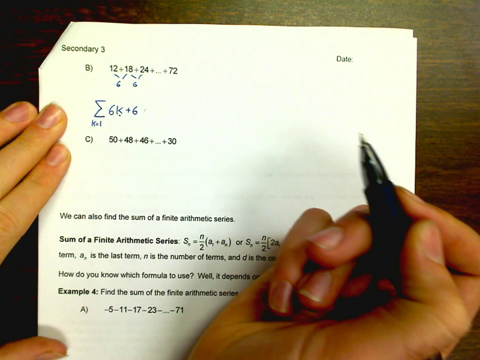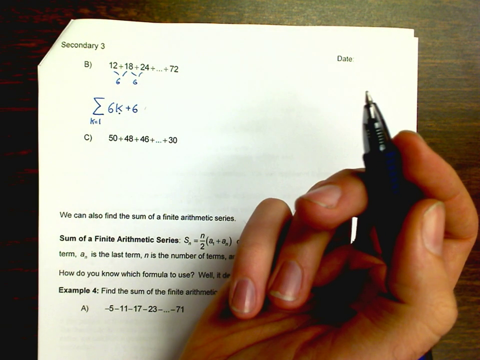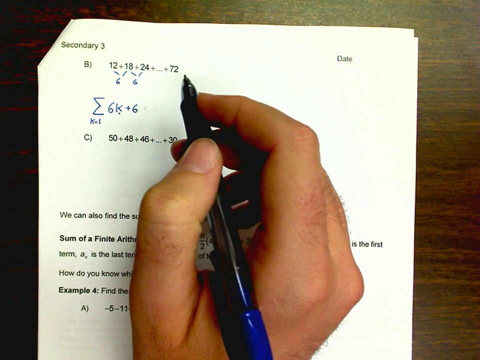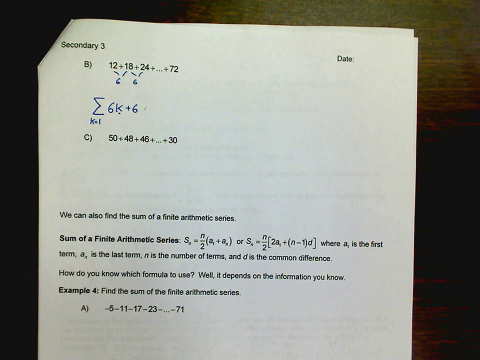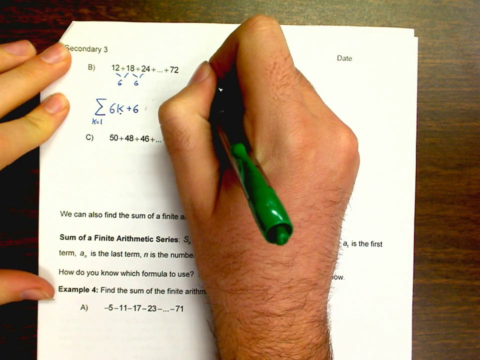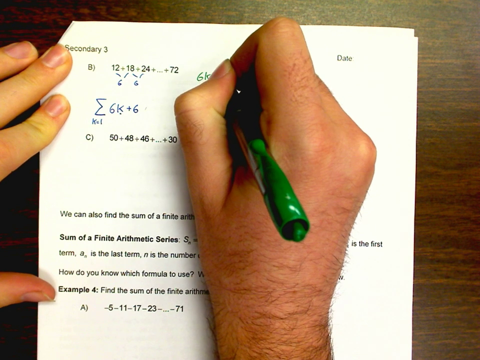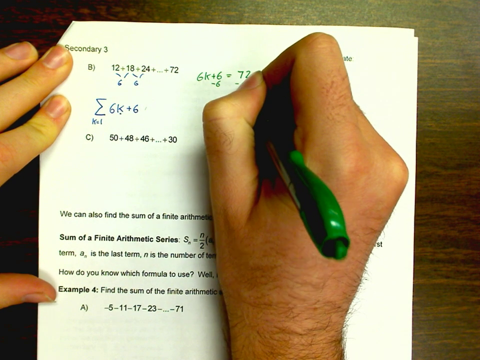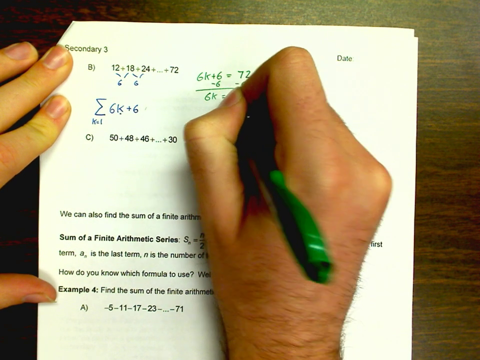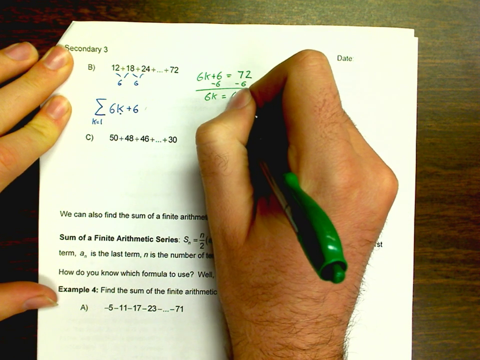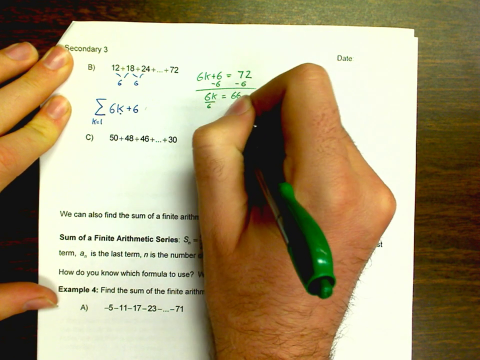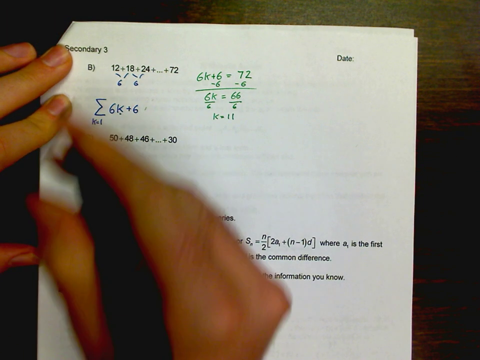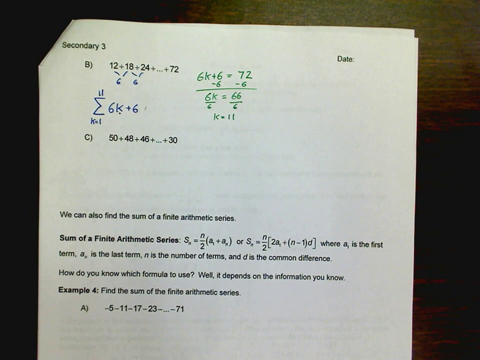So then finally, how do I get up to 72 though? How do I know how many terms I need? Well, we need to figure out what k is. So you might come over to the side and do a little bit of scratch work and say, if I have 6k plus 6 equals 72, what does k need to be? Well, that's simple. Let's subtract 6. 6k equals 66. We can divide by 6, and I get that k equals 11. So I need my upper limit to be 11, which also tells me that there are 11 terms happening here. And there's my answer.